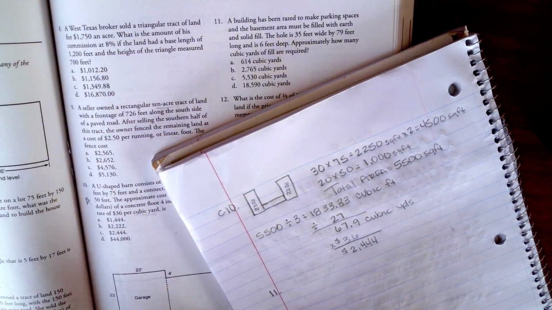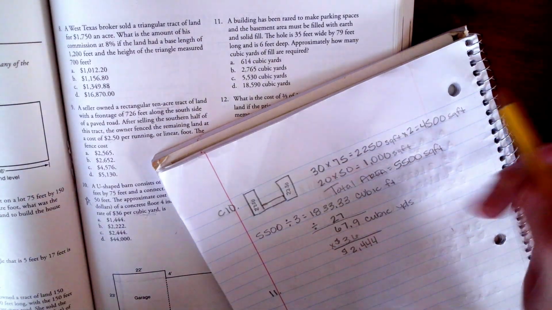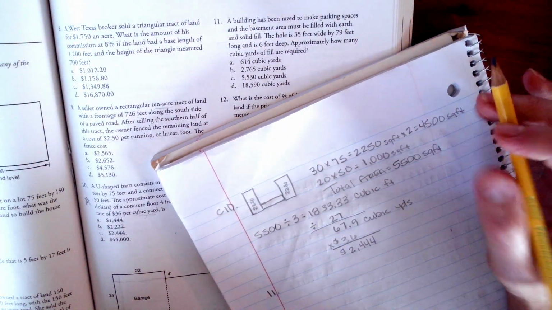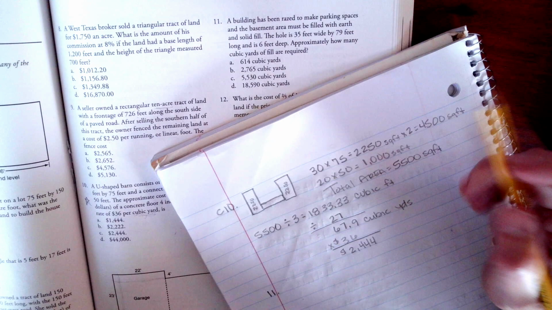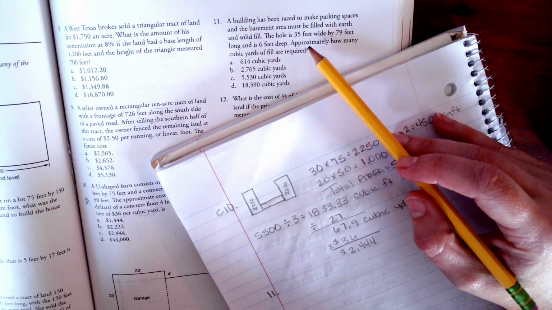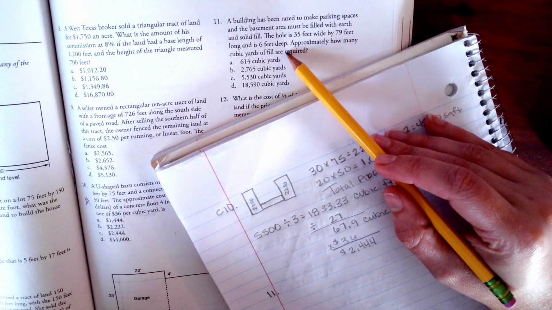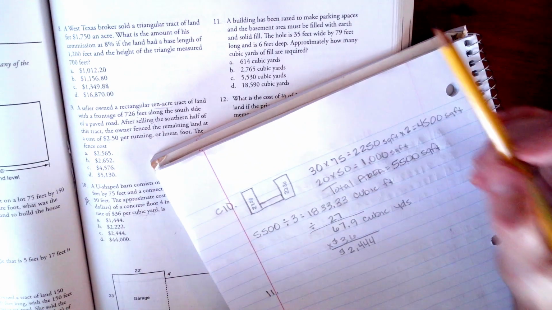Okay, guys, this is Unit 8. It will be 11 through 15. So number 11 says a building has been raised to make parking spaces in the basement. The area must be filled with earth and solid fill. The hole is 30 feet wide by 79 feet long by 6 feet deep. Approximately how many cubic yards are required to fill?